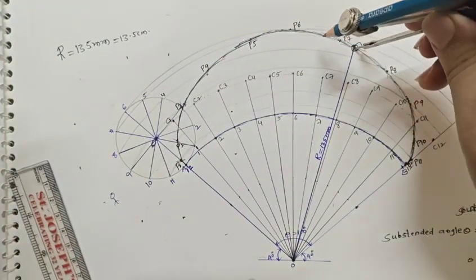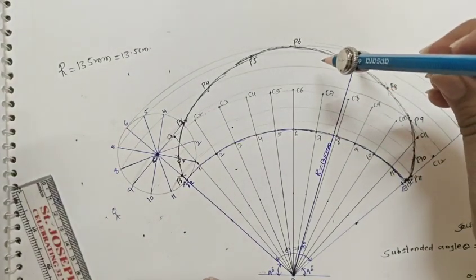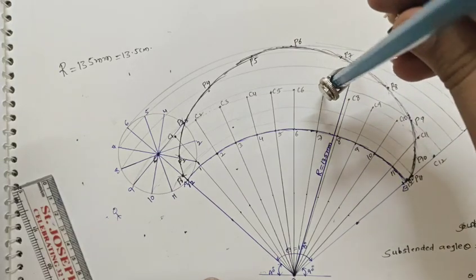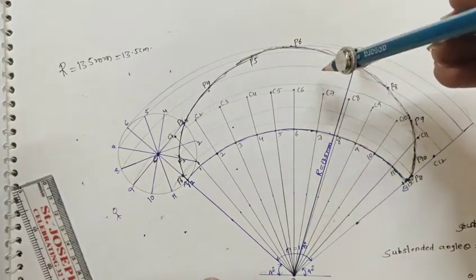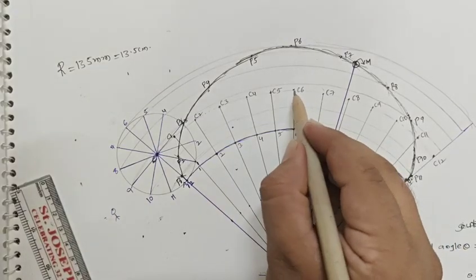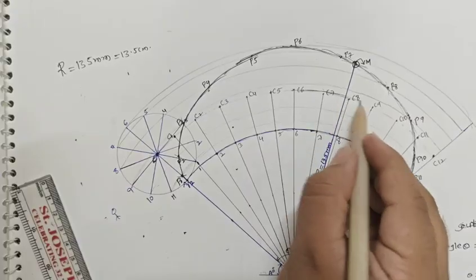Place a compass. All of you see over here. It's visible. Place a compass at the median point. Where do we have to place? At the median point, and draw the arc. This arc, let us see, because the center line is not drawn properly, it is not visible properly.